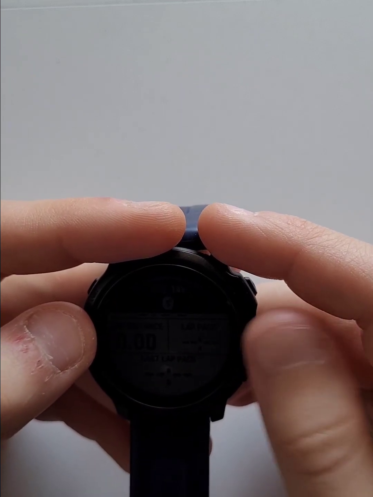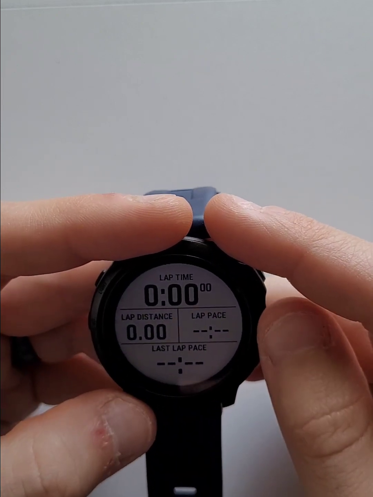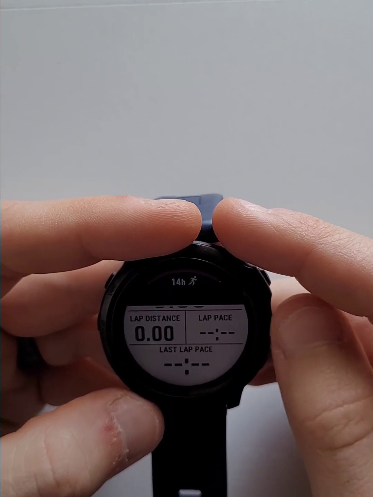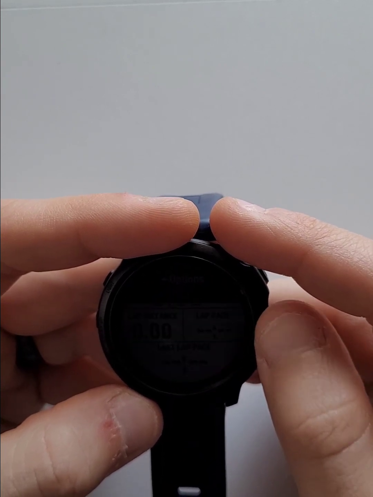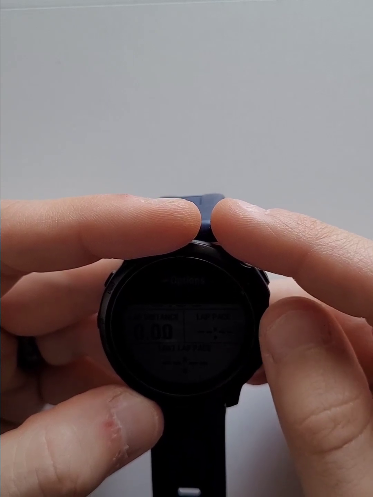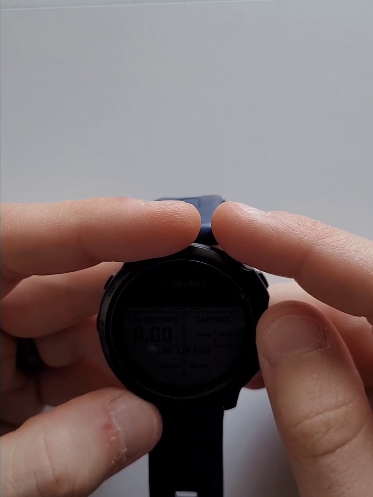Lap pace, now this is the really, really key one. So this is the pace you're running at in the section that you're currently on. So in that 400 meter rep, so you're 400 meters into an 800 meter rep even, how fast you've run for that distance so far. It's not making any assumptions about what you'll do next, but it is telling you what you're currently doing and have been doing for, say, the last 2 minutes or so.